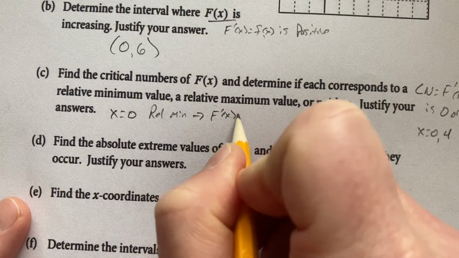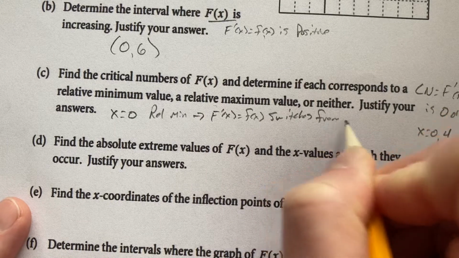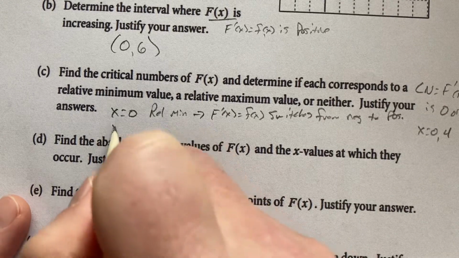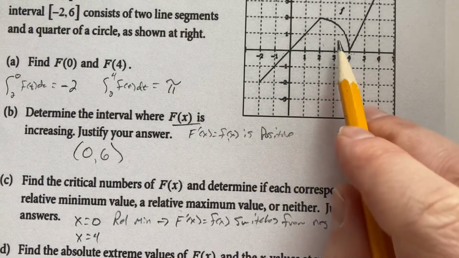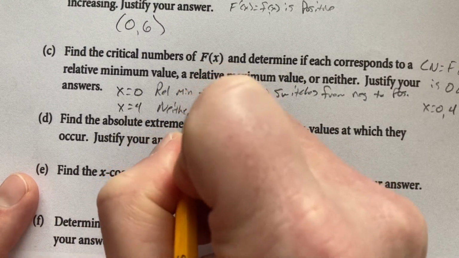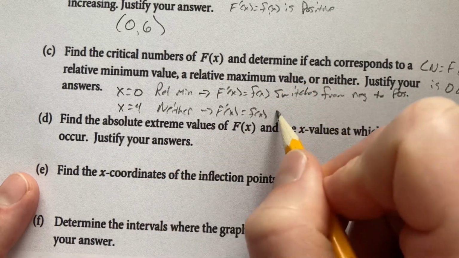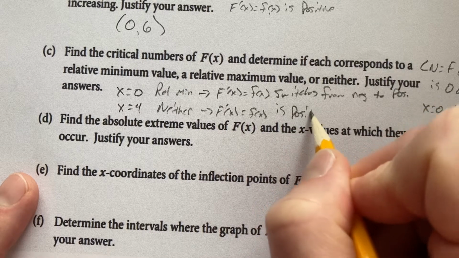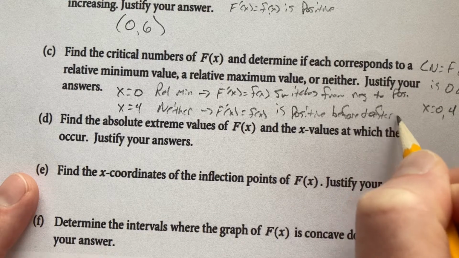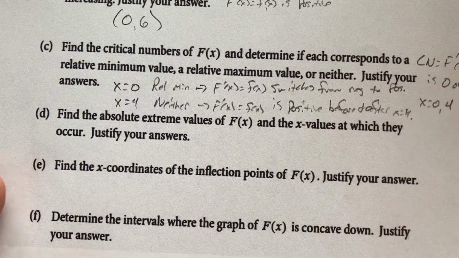F prime x, which equals little f, switches from negative to positive. Okay? And then x equals 4, if you look, the derivative was positive and it stayed positive. So x equals 4 is neither. F prime x, which equals little f of x, is positive before and after x equals 4. Or you could say something about it didn't switch, or something like that would be fine too.